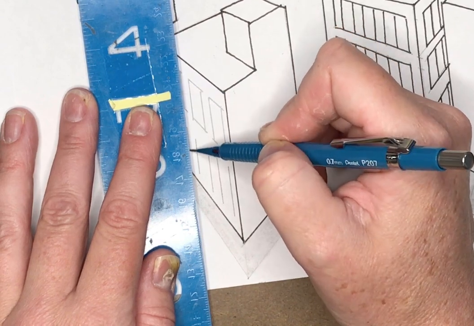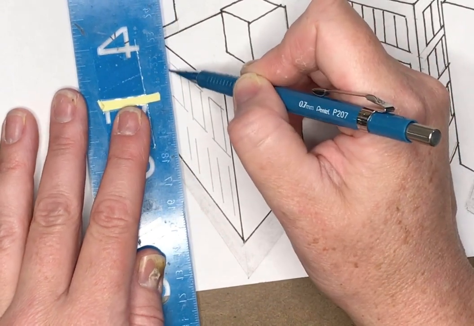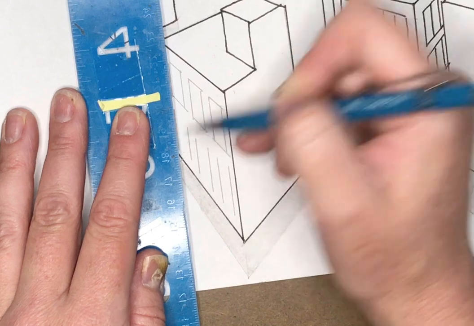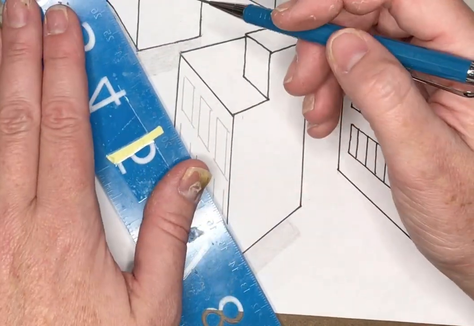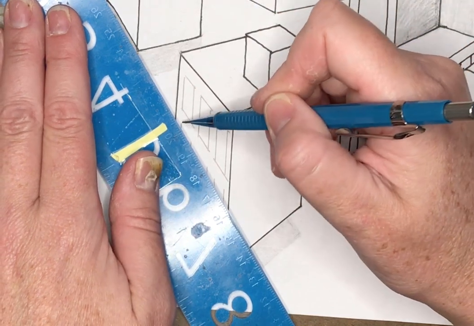So I'm doing the vertical lines. So there'll be 2 rows of 3 windows. All right, so now I have to do the tops of this guy. Here's my point.